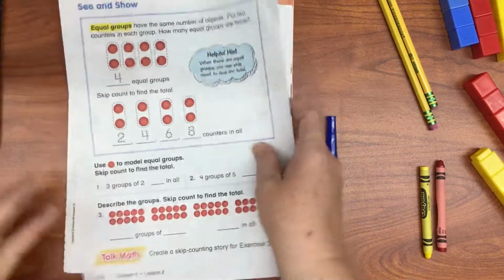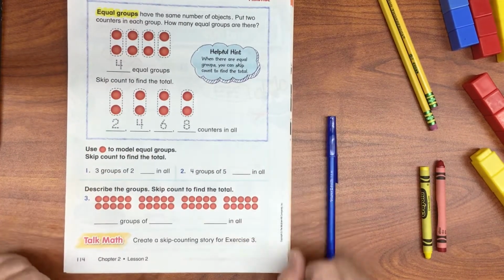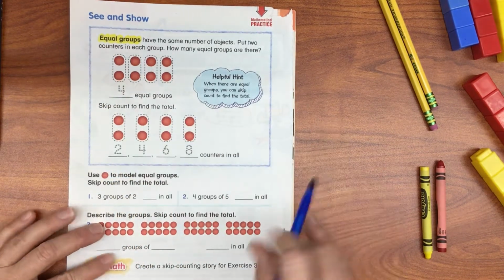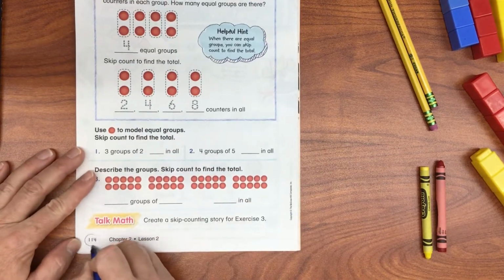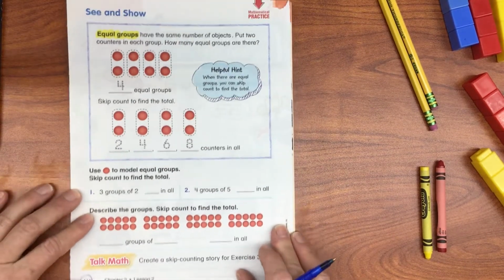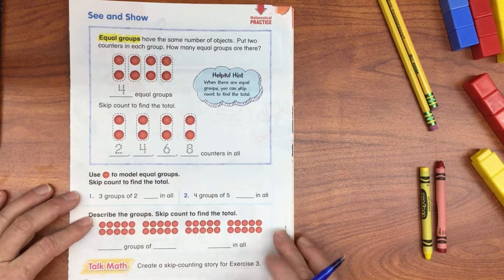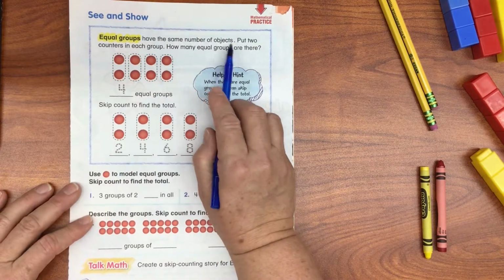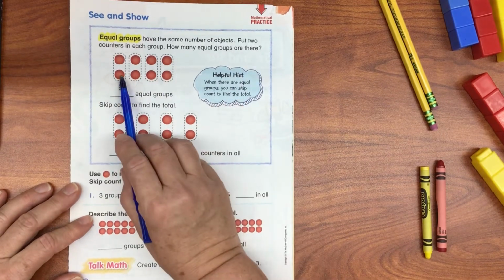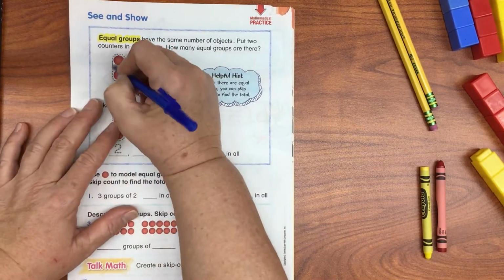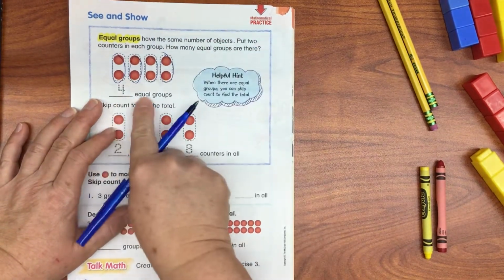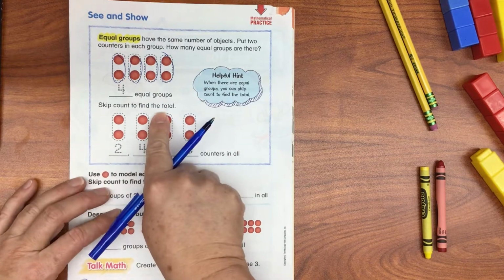Okay, let's turn the page to 114. We're talking about equal groups. It's see and show. Down at the bottom, you'll see the 114. It says chapter 2, lesson 2. Equal groups have the same number of objects. Put 2 counters in each group. How many equal groups are there? So if there's 1 equal group, 2, 3, and 4. 4 equal groups.